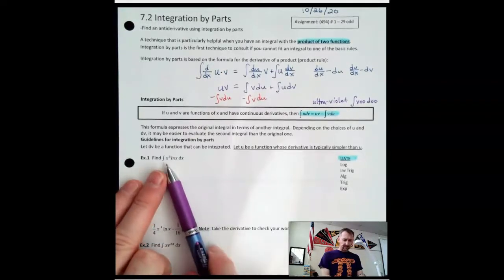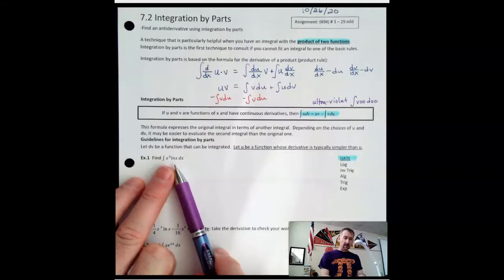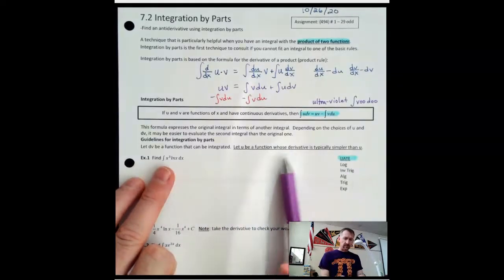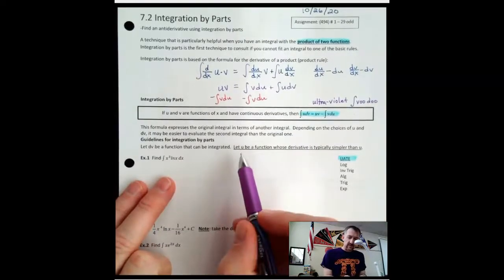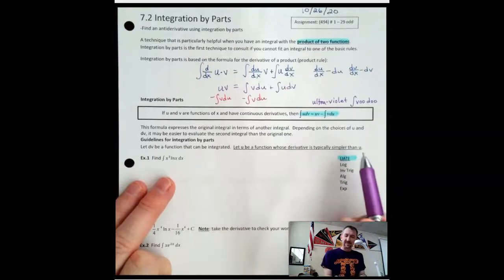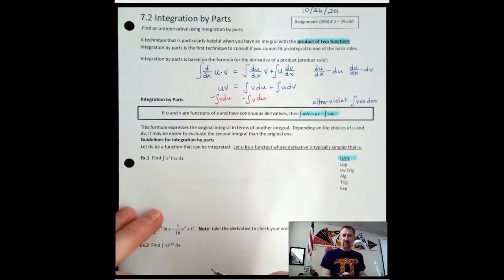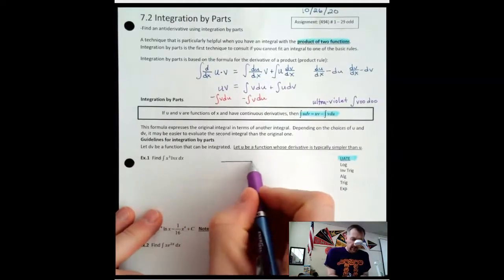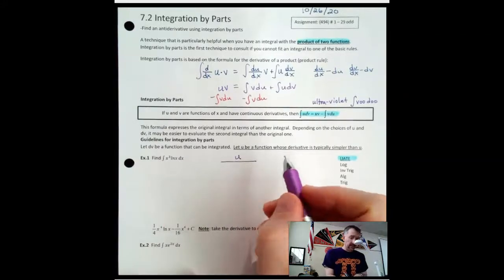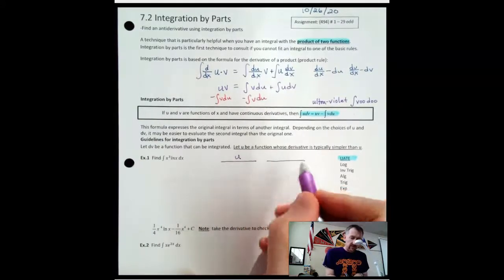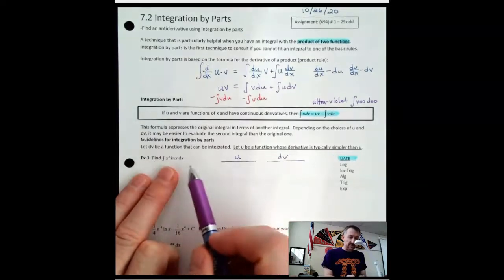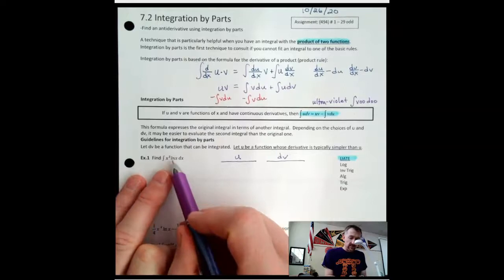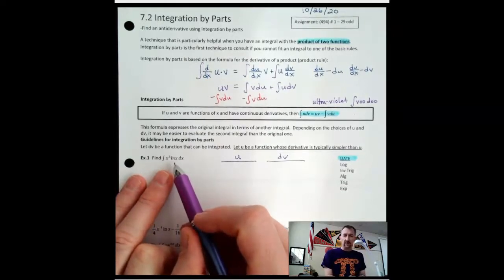We see this here. So when it says let u be a function whose derivative is typically simpler than u, when you take the derivative of u, it gets easier. So I'm going to put u right here, and then we're going to put dv over here. We want dv to be something that's easily integrated. The derivative of natural log of x is 1 over x. So 1 over x is probably simpler than the natural log.